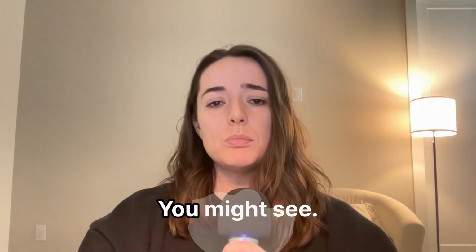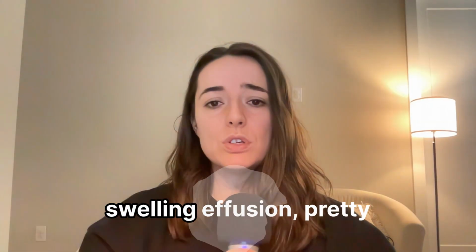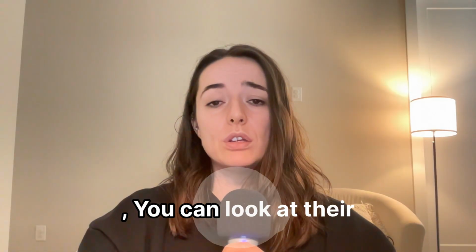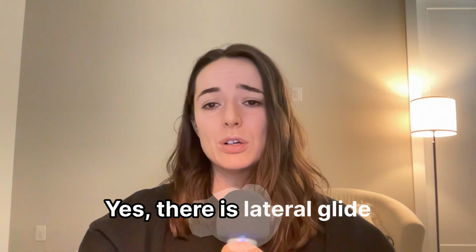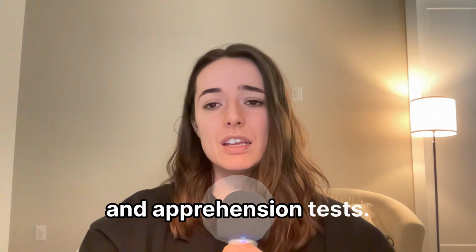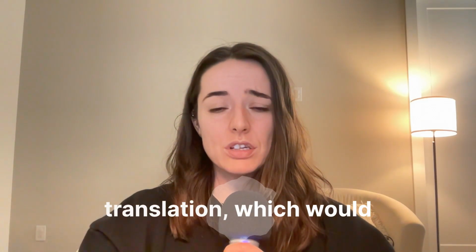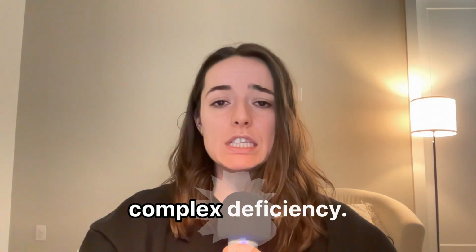In your exam, you might see, if it's pretty early on, swelling, effusion, pretty limited range of motion. You can look at their patellar position. Yes, there is lateral glide and apprehension tests, or they can have persistent lateral translation, which would suggest MPFL or medial complex deficiency.